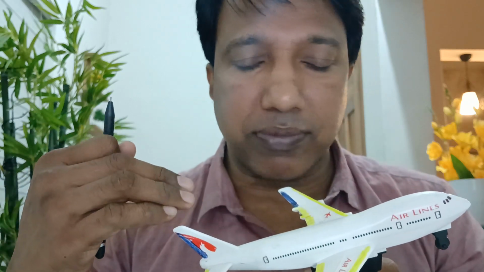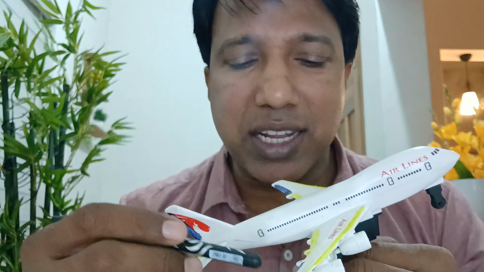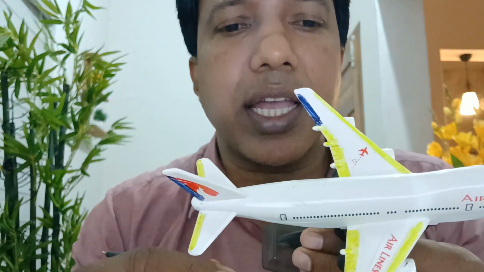Now we also have flaps. Here, this yellow part is the flap. The flap will help to produce lift force. Also we have the aileron here. This blue part is the aileron. This aileron will help to rotate the body.